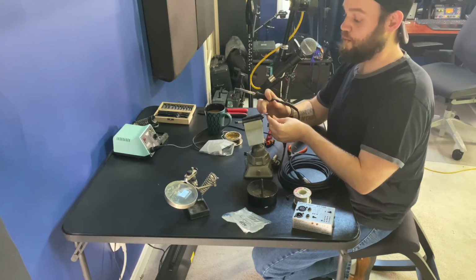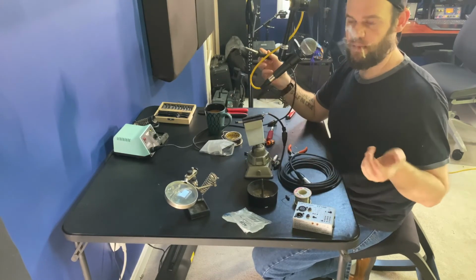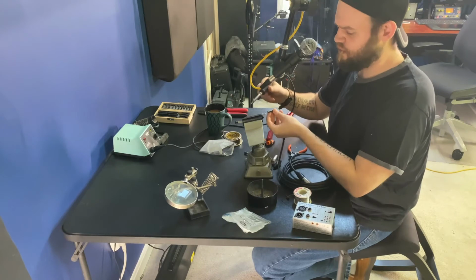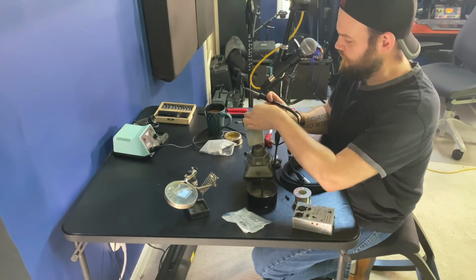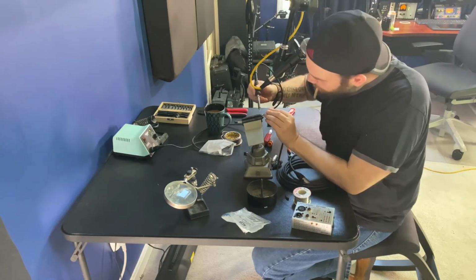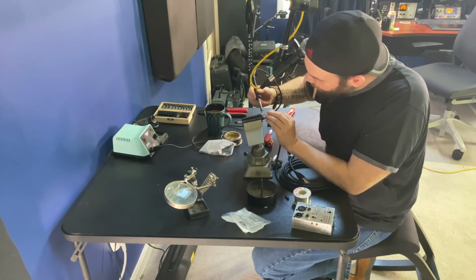You can always come back and reheat these things and take them apart and reclaim their parts and change the cable. You can do whatever you want. It's not rocket science. But they use it on rockets.